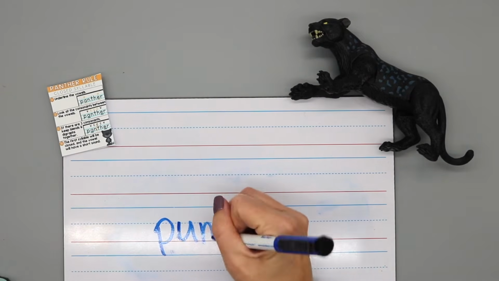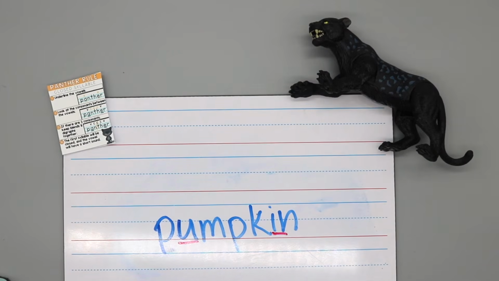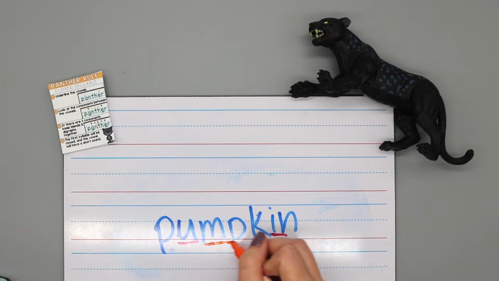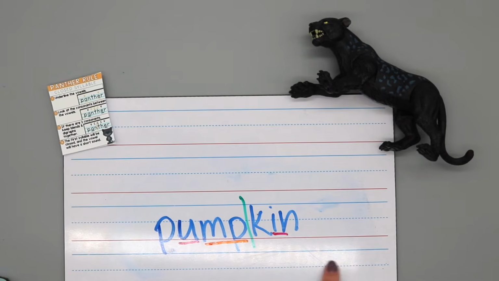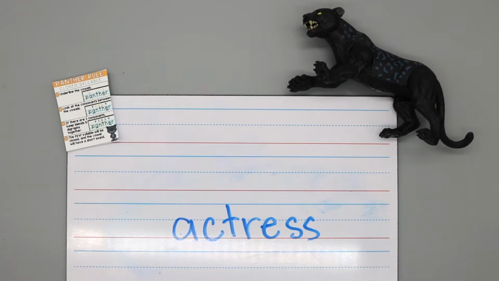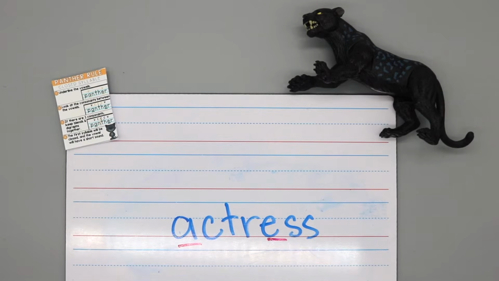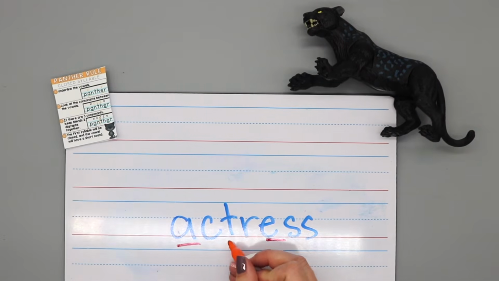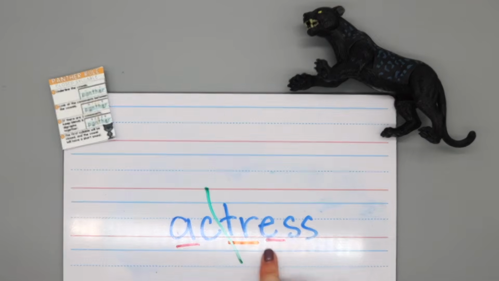Our next word is pumpkin. Underline vowels and look at those three consonants in between. I do see a blend. We're going to keep the blend together. Let's split right after that blend to keep it together. Pumpkin. Our last word is actress. So we underline our vowels, and there are my three letters. I see a blend. I recognize the TR blend. I'm going to split it right in front of that to keep the blend together.